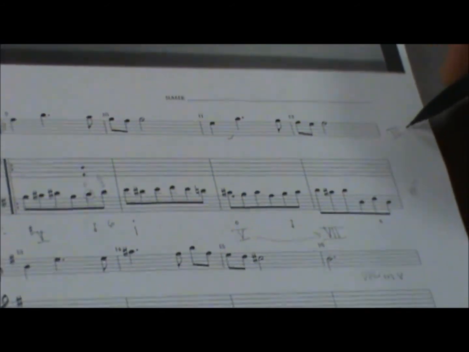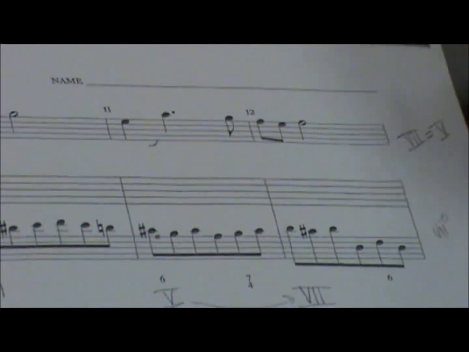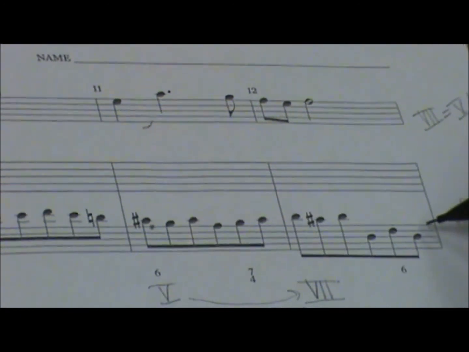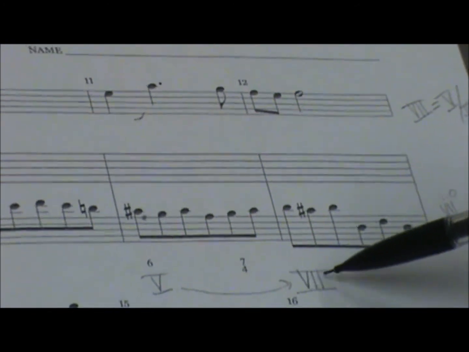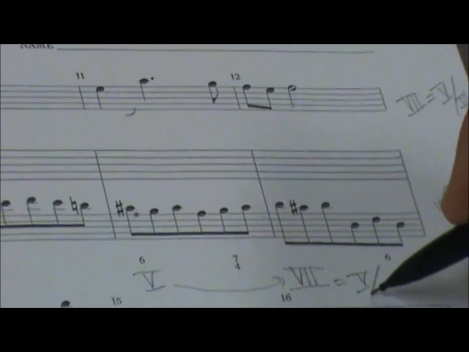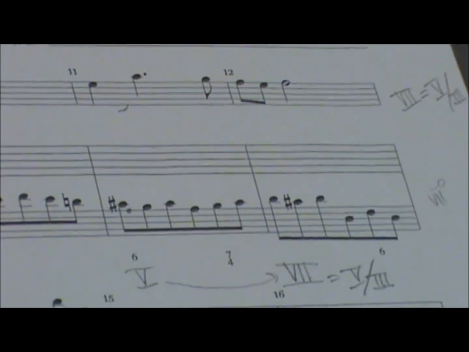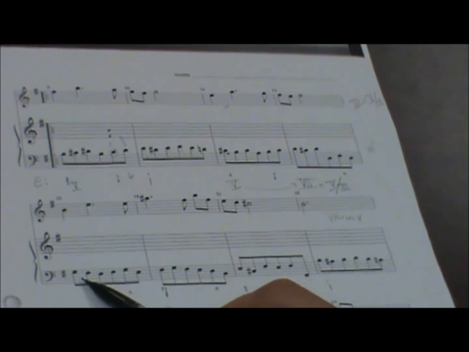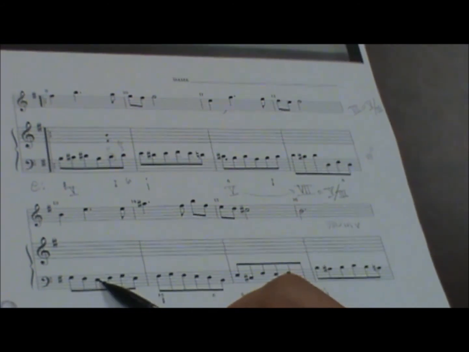7 is the same as 5 of 3, and so if we go to 3, we might be better off writing this as 5 of 3. Let's see what happens next. That is 3. Look at that. Okay.